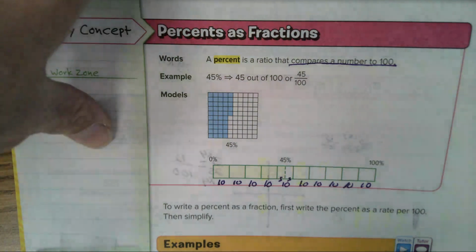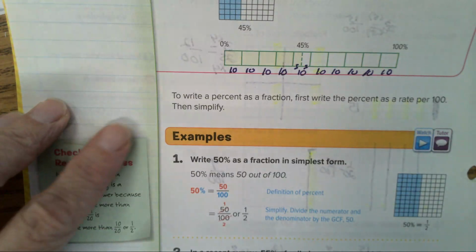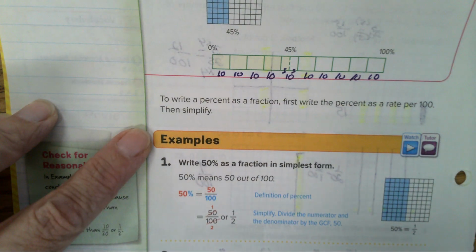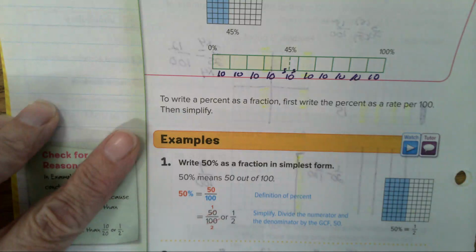It says to write a percent as a fraction, first write the percent as a rate per 100 and simplify. So they always like your fractions to be simplified.